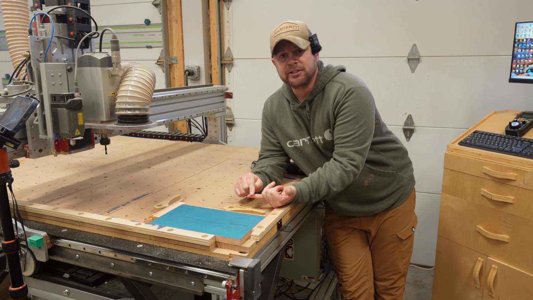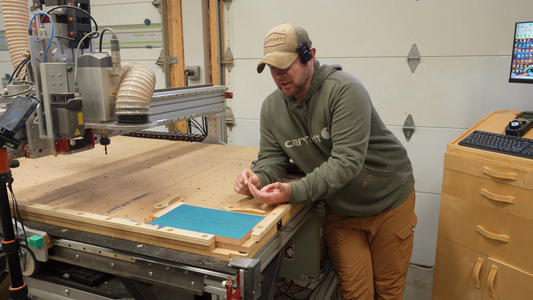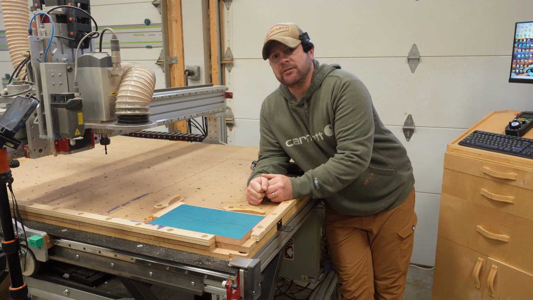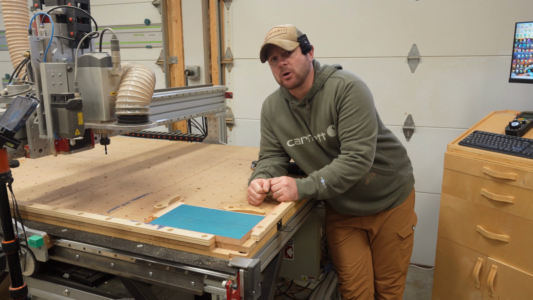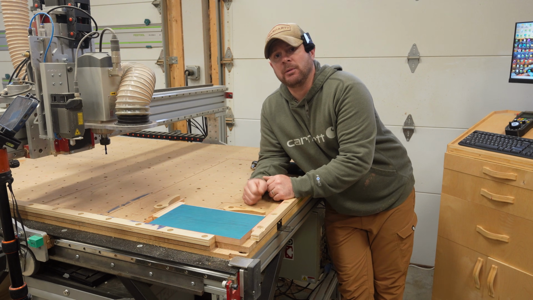You can also use T-track. You can use painter's tape and CA glue. You can use vacuum hold table. Those are certainly more advanced and a lot more expensive. And again, check out the video I've made before on 5 work holding solutions for CNCs. It's a really great place to start if you want to learn about work holding.